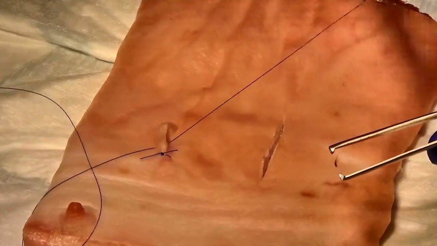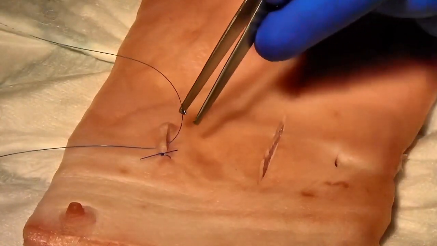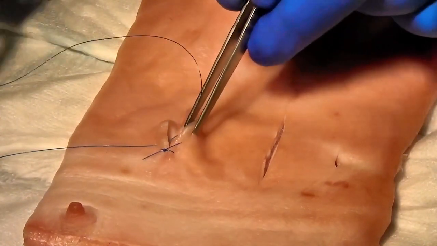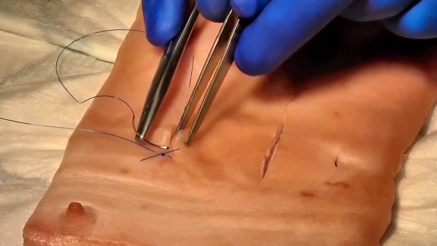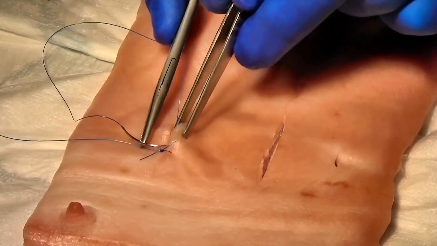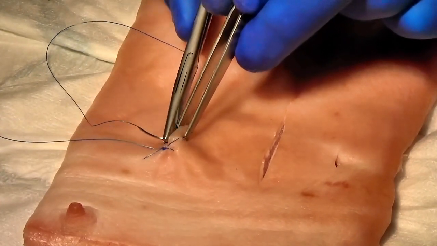And note, I've rotated my hand to take that out. And again, try and make it equidistant.